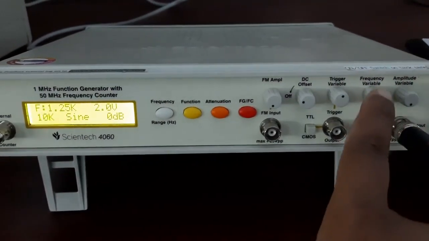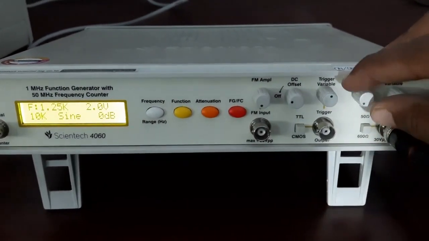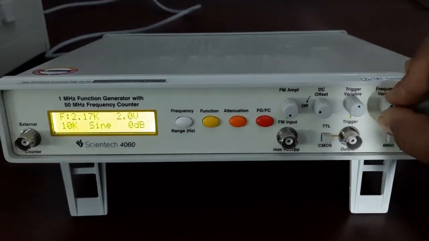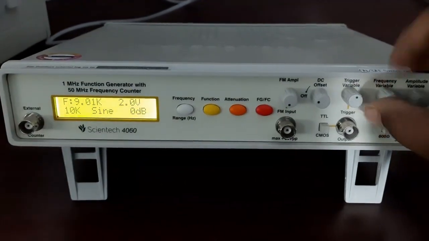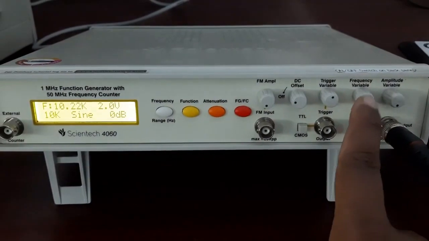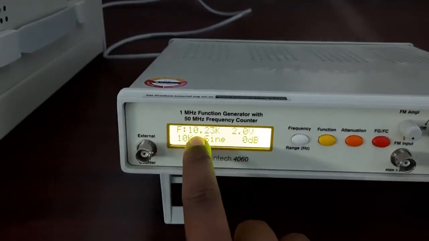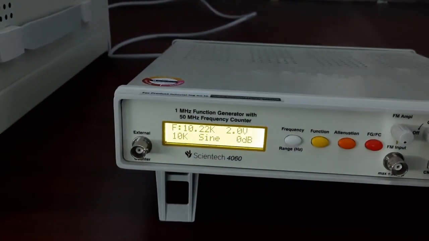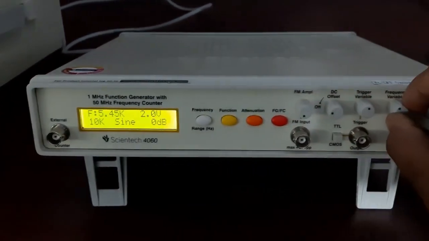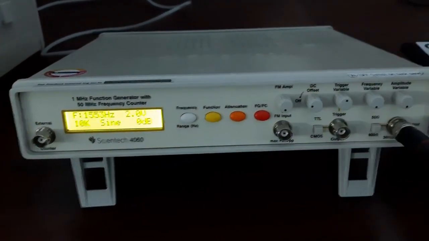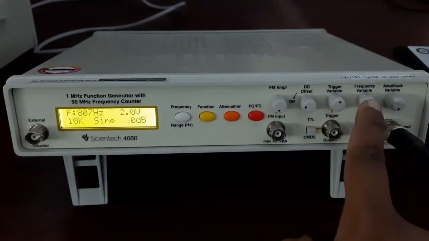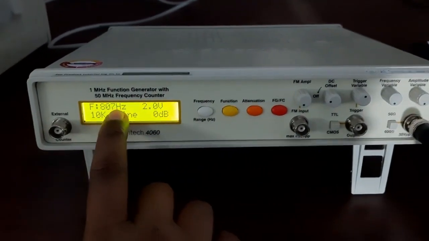Now if I want to increase the frequency, I can increase directly from the frequency variable knob. You can see I am increasing, and it will go up to 10k, because the maximum limit we have set is 10k. So the maximum limit which we can give is 10k. Now if I want to decrease, we can also decrease it to 807 Hz. It is the minimum point, that is 807 Hz.